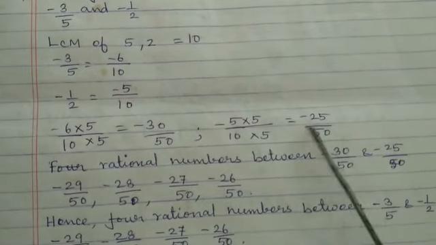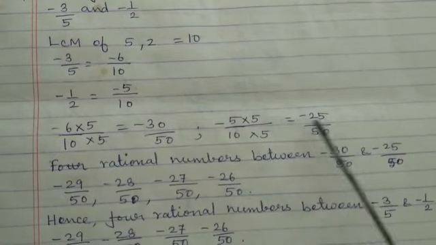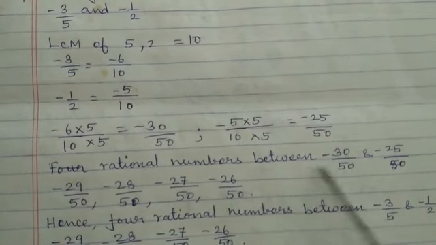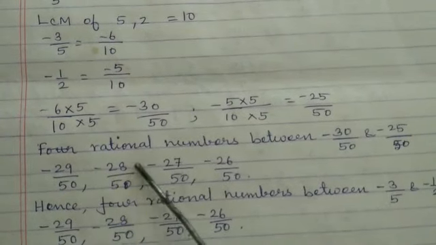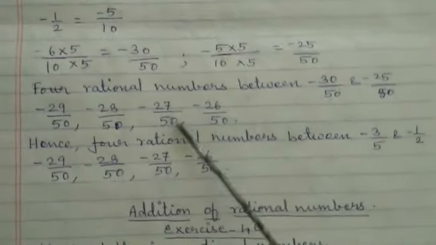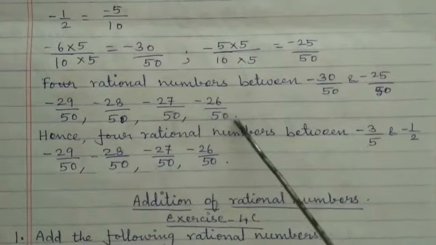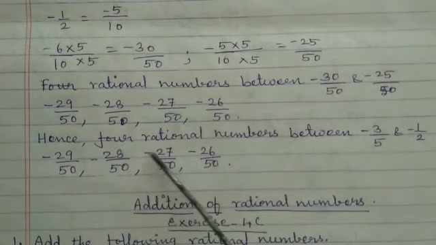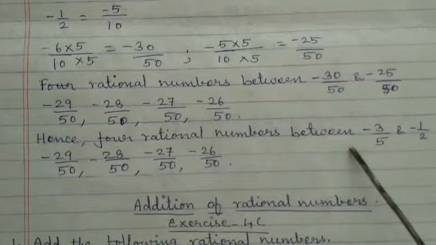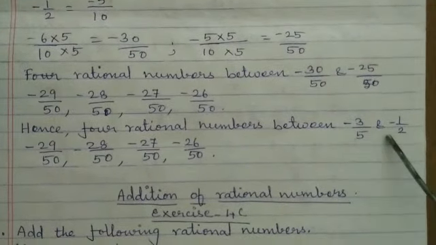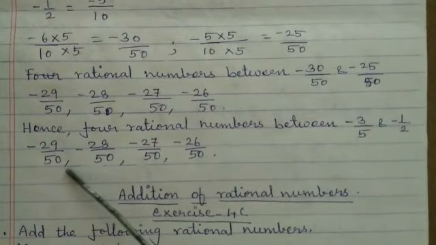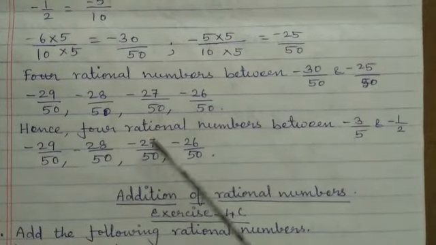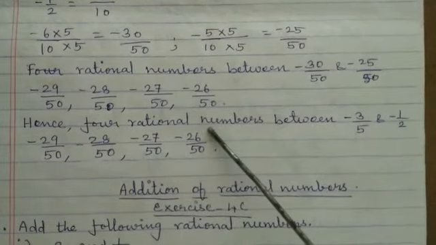Now between minus 30 by 50 and minus 25 by 50 we get 4 rational numbers: minus 29 by 50, minus 28 by 50, minus 27 by 50 and minus 26 by 50. Hence the 4 rational numbers between minus 3 by 5 and minus 1 by 2 are minus 29 by 50, minus 28 by 50, minus 27 by 50, minus 26 by 50.